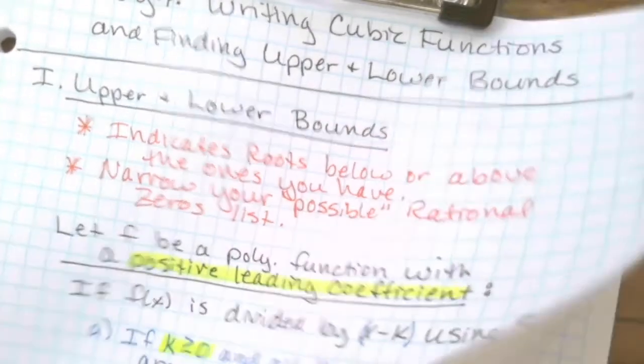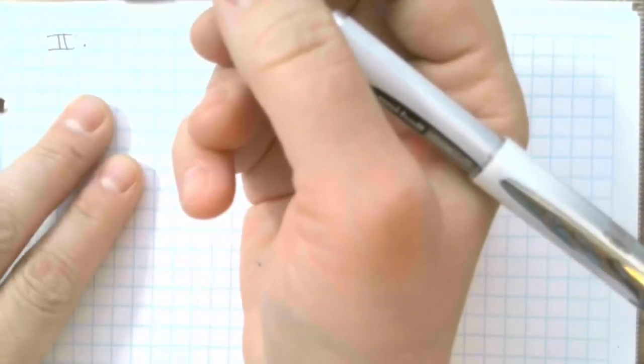Okay, Roman numeral 2, and I'm going to flip the page here. Roman numeral 2, writing a cubic equation.